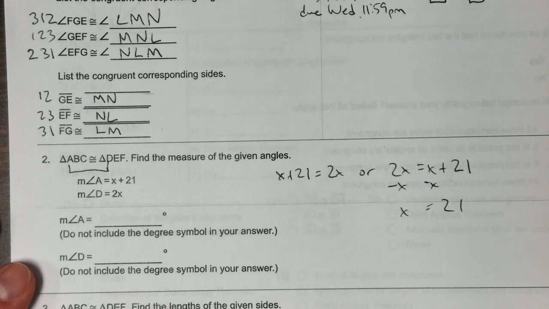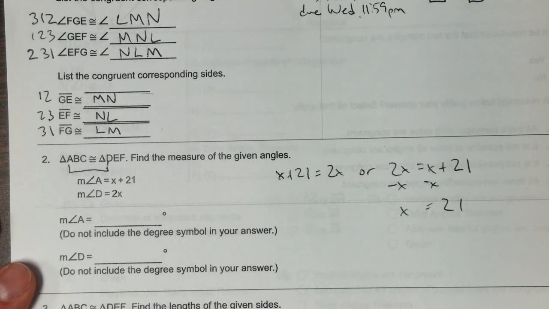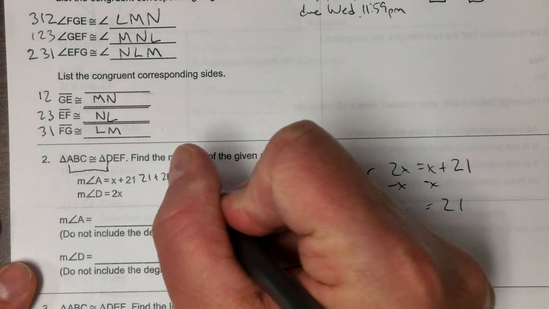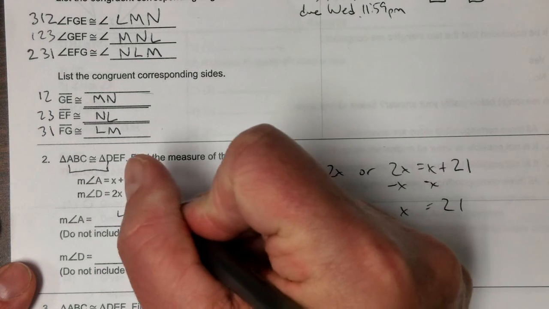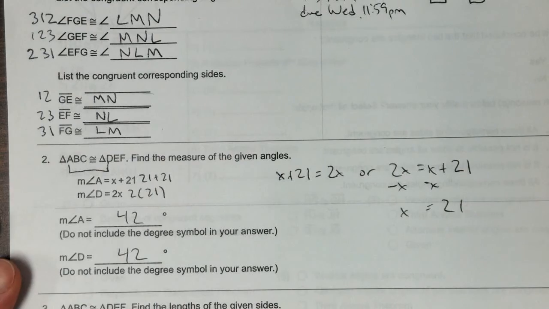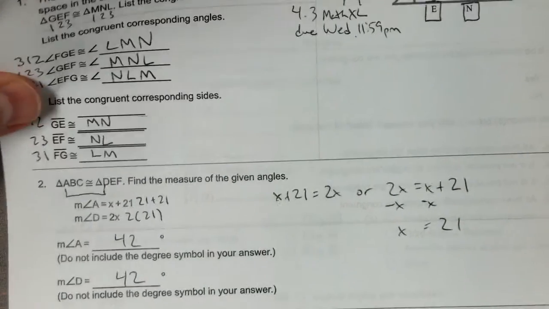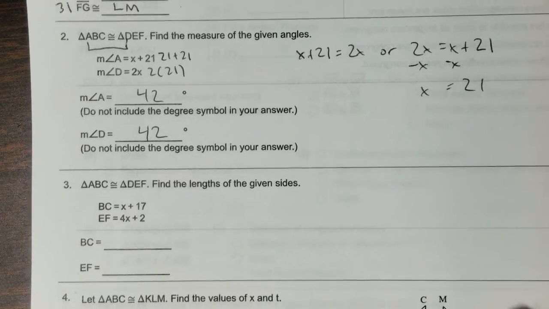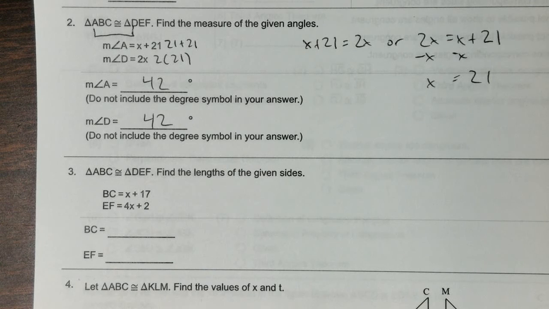That's the way I do it. If you'd rather do it a different way, you can. And then this is going to be 21 plus 21, which is 42, and 2 times 21, which is also 42. That's how you know you did it right. Any questions?